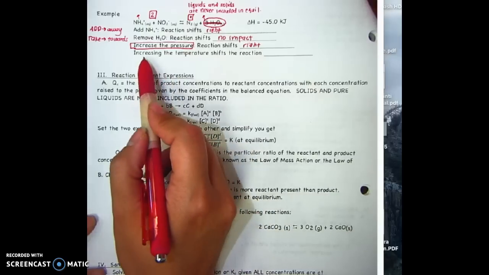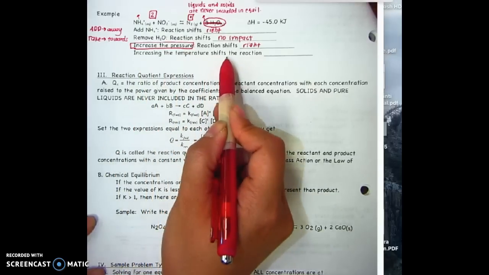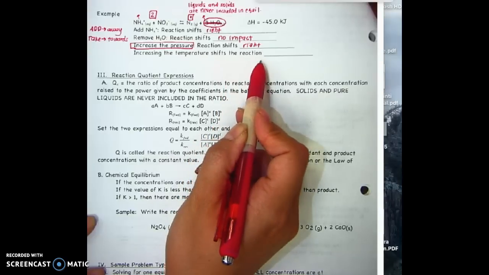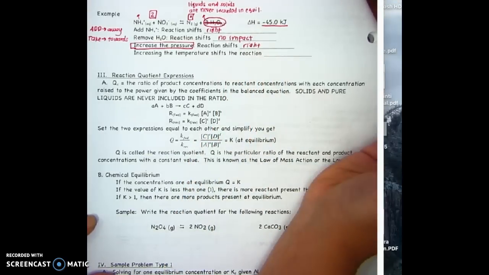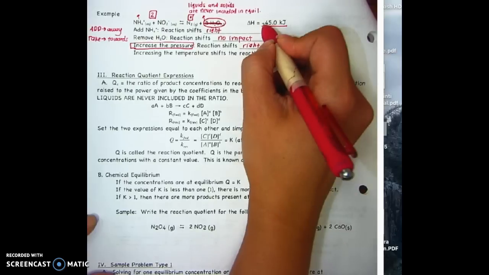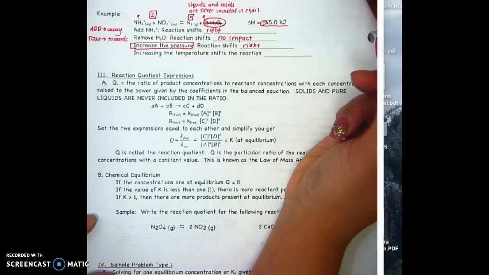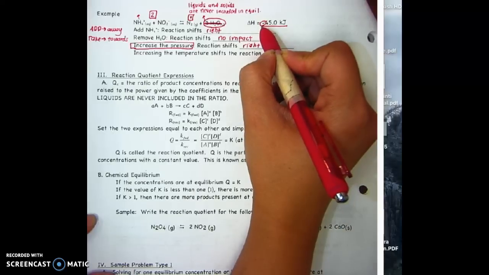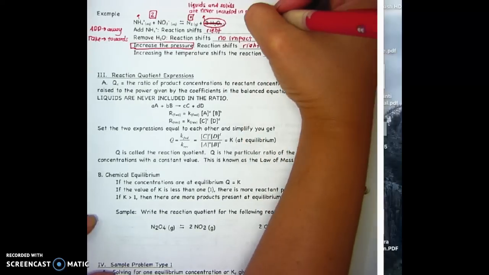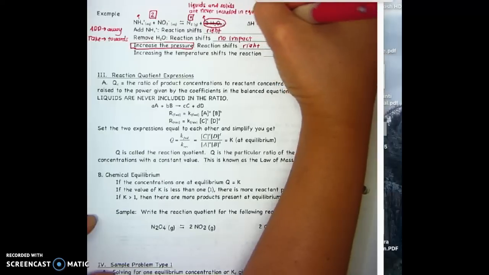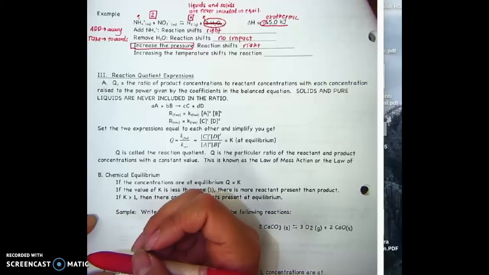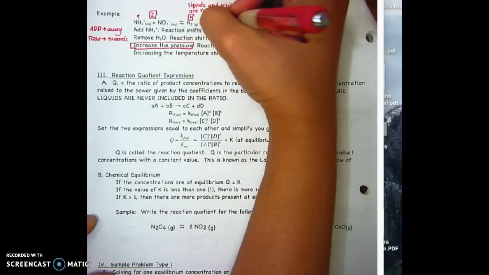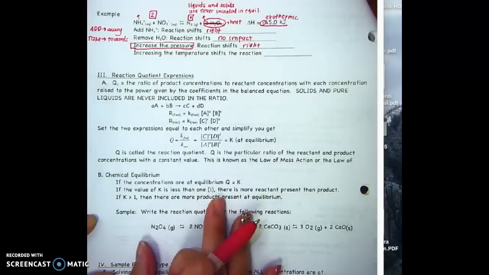Okay, and finally, where it says increasing the temperature shifts the reaction, right? So here we have to take a look at temperature, which always has to do with the change in enthalpy that they give here. And I don't really care about the 45 kilojoules, but I do care about the sign. So we know that it's negative here. So this is indicative of an exothermic reaction here. And if the reaction is exothermic, it just means that heat is going to be a product. So I have heat over on the right side.